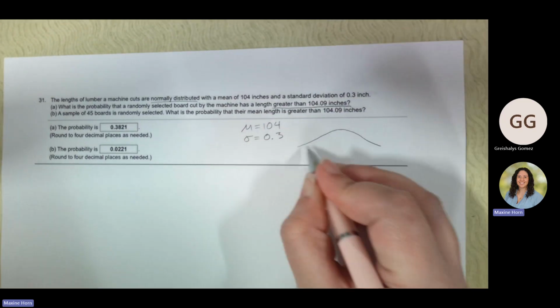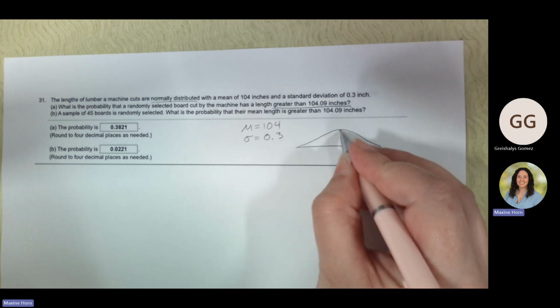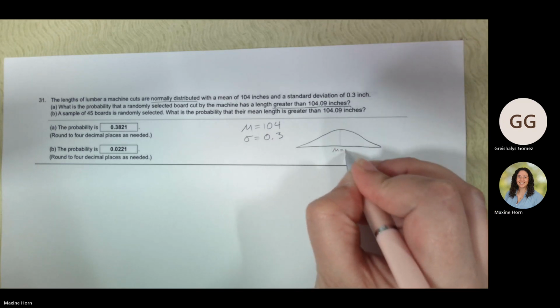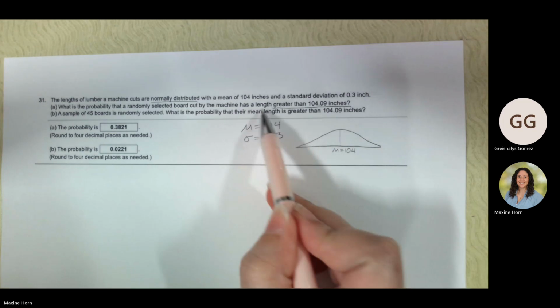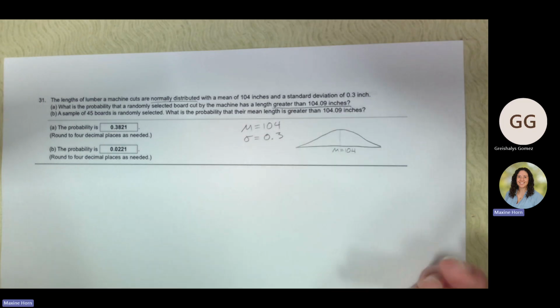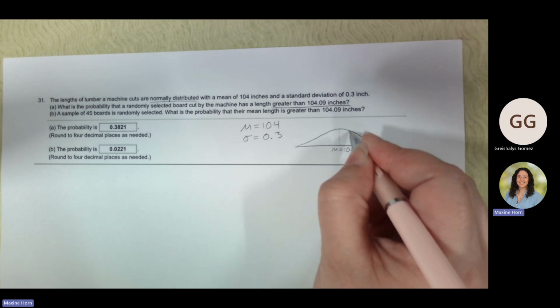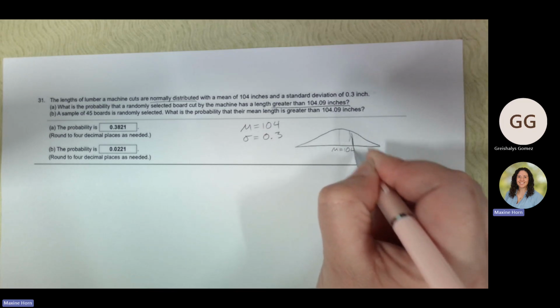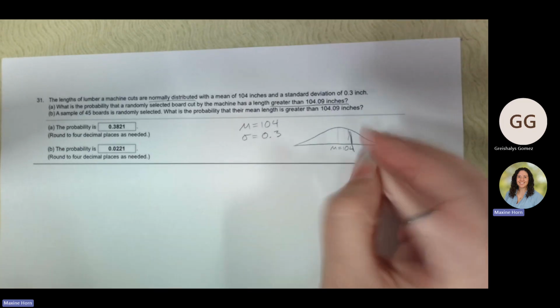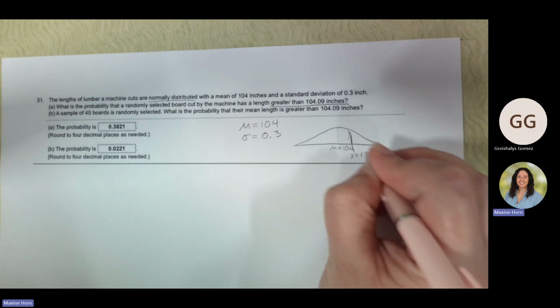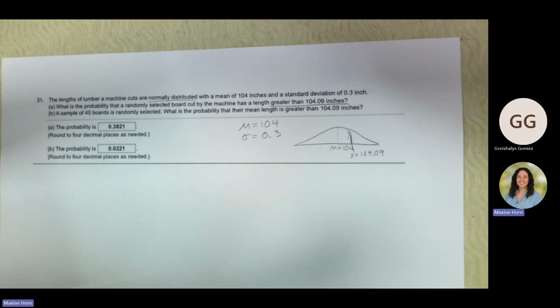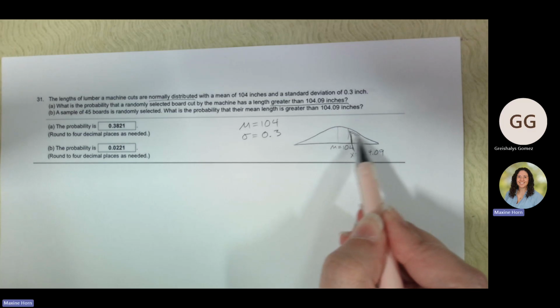So normally distributed. Got a mean 104. We're looking at a length greater than 104.09. So that's going to be somewhere to the right, probably not very far to the right. Maybe, yeah, I didn't write that small enough, but this is an x value of 104.09, and we want greater than that.